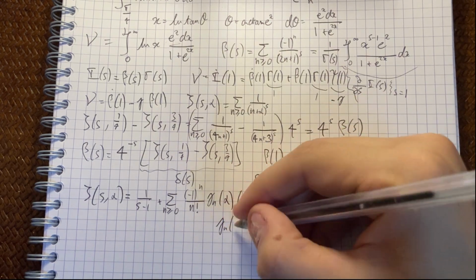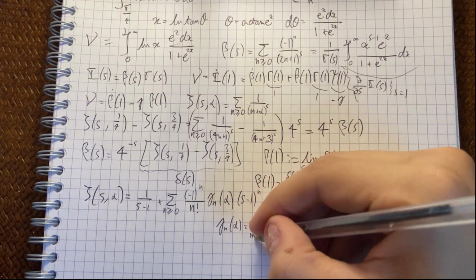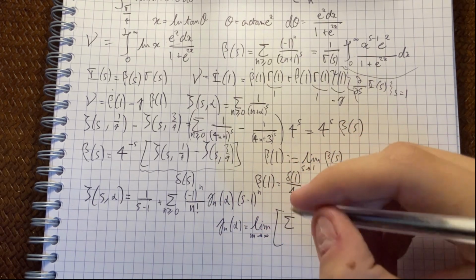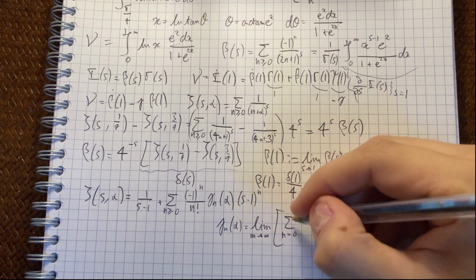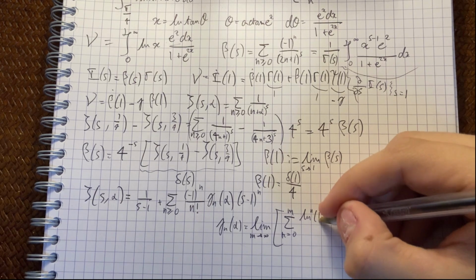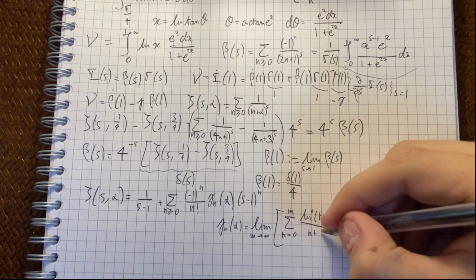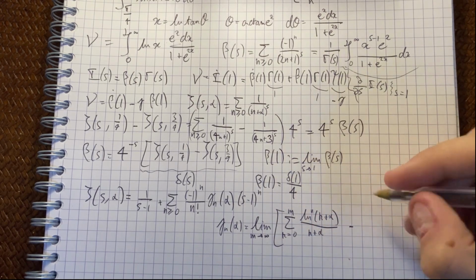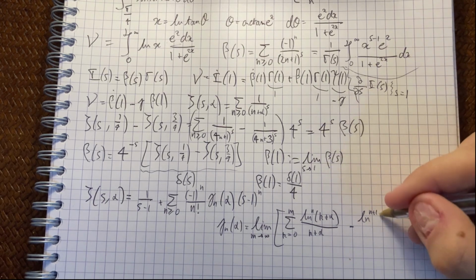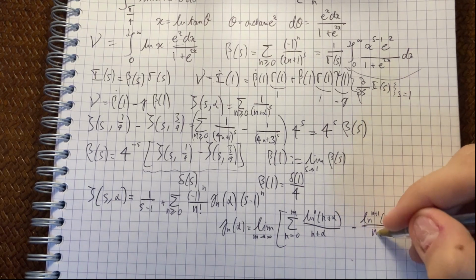Gamma n of alpha is the limit for, let's say, m goes to infinity of the sum for k from 0 to m of log to the nth power of k plus alpha, all divided by k plus alpha, minus log to the n plus 1 of m plus alpha divided by n plus 1.